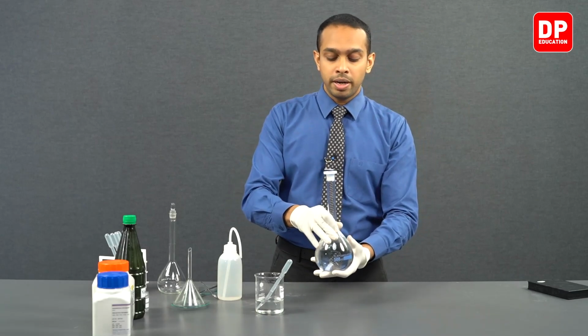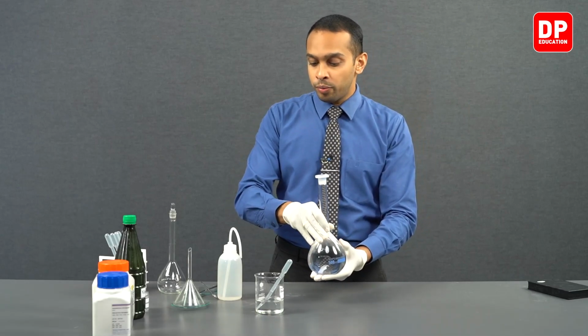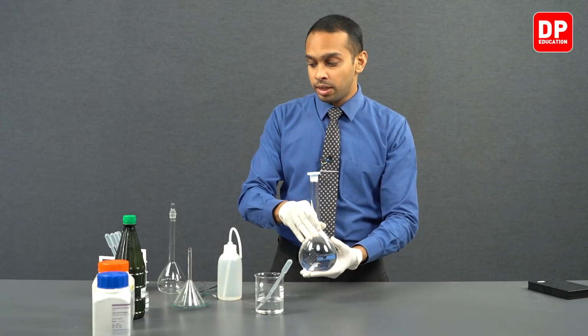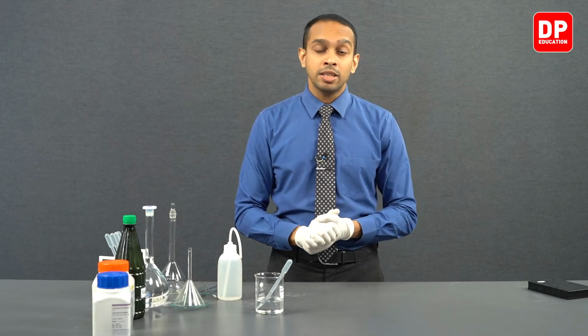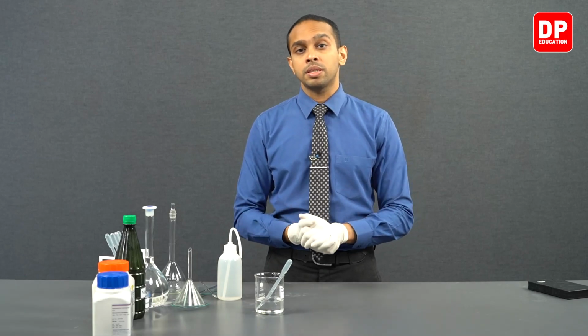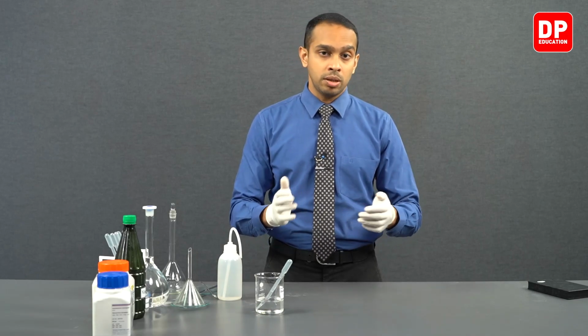After preparing our sodium hydroxide solution, we can label it and keep it aside. For the time being, we can leave it aside and move on to preparing our primary standard, which is potassium hydrogen thalate.